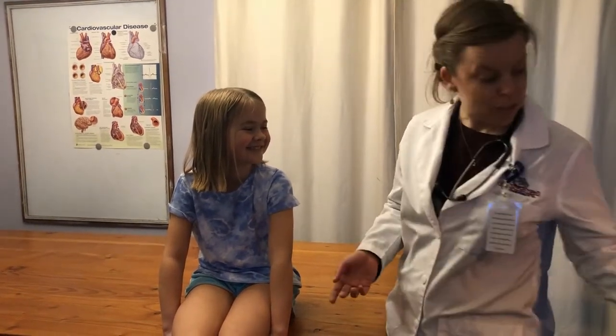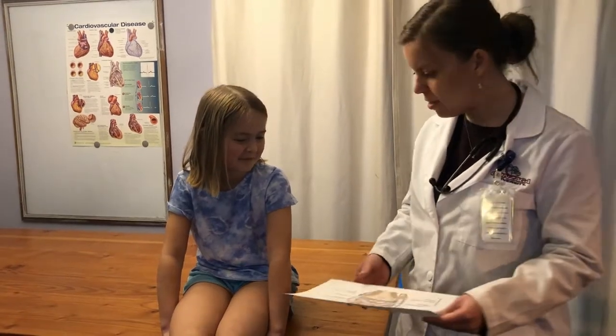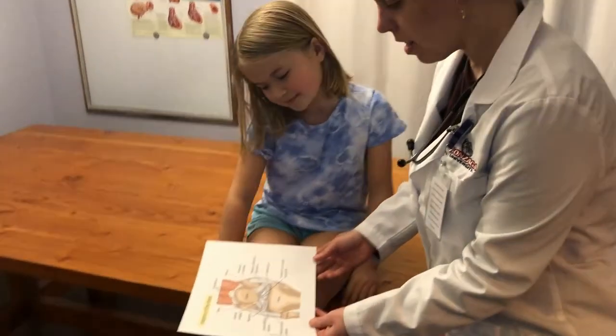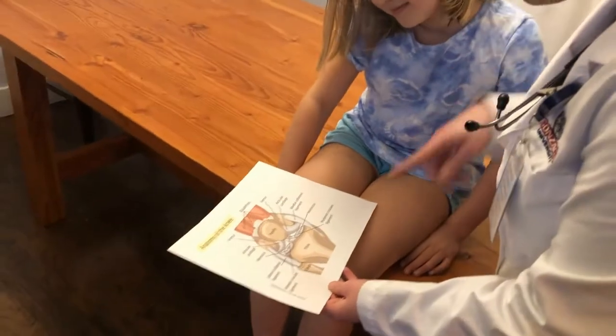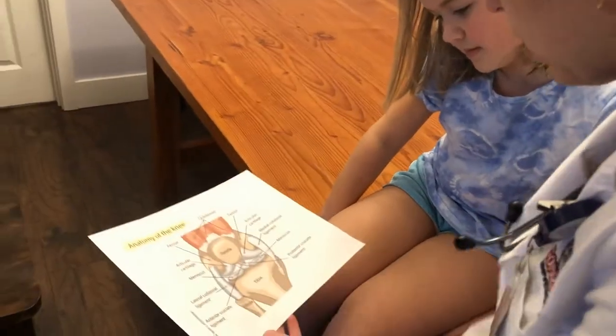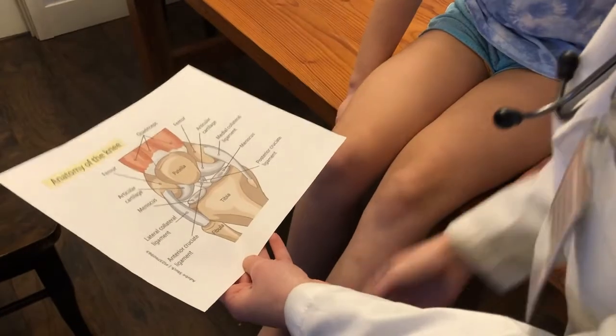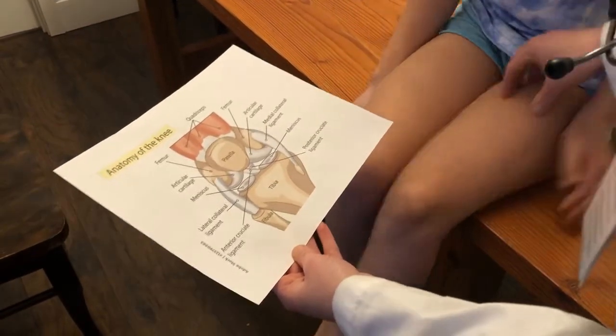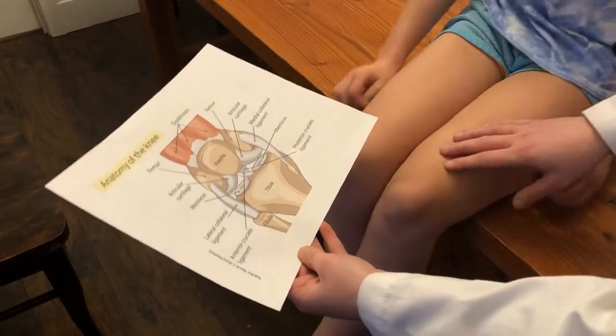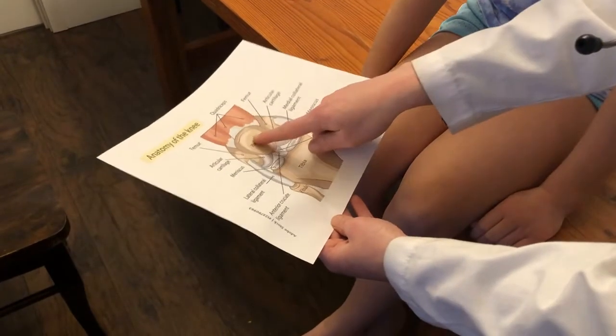We're going to do what's called the Lachman test. And I'd like to show you what we're looking at, okay? So I'm going to hold this, and we'll hold it so that our audience can see as well. So you have a tibia, which is right here. That's the bone down here. And then you also have a femur, which is the bone up here. And this is your patella, so that's right here, okay?